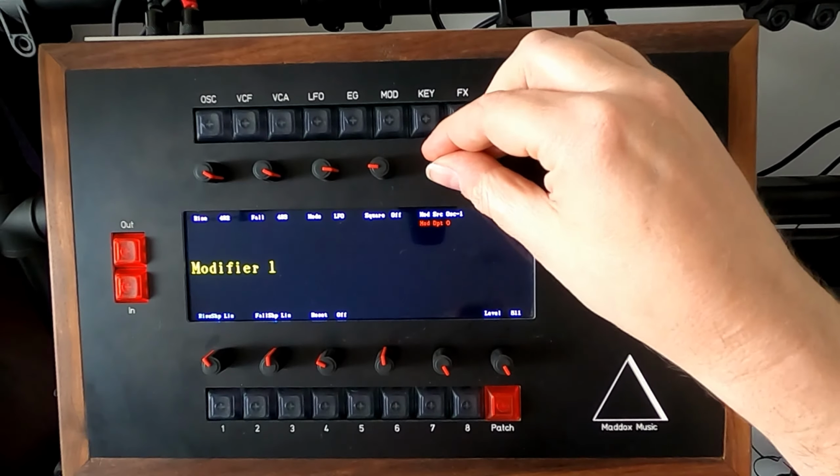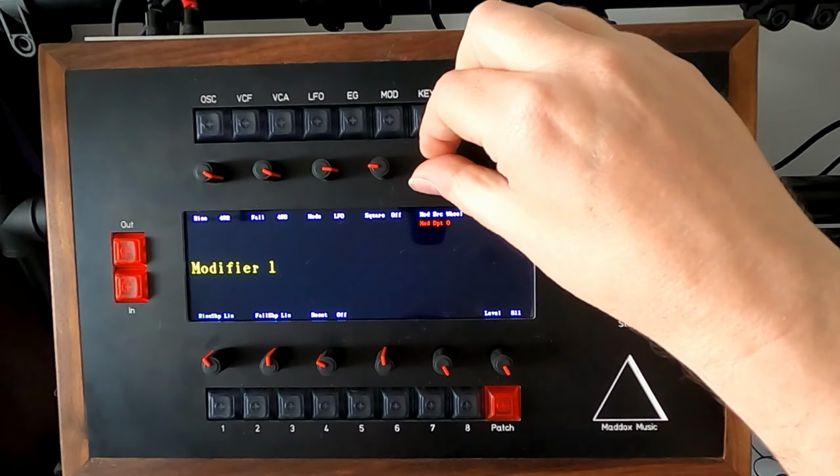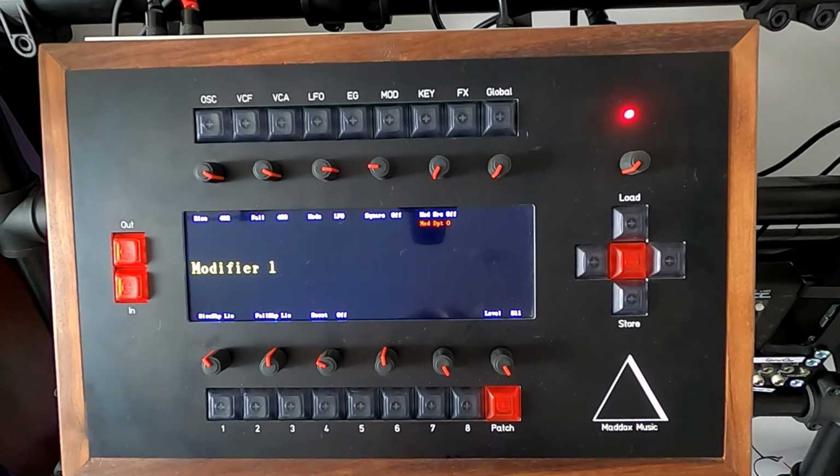And then just if that wasn't enough, you've got oscillator 1, 2 and 3 as well. So there are plenty of options for your modulation sources.